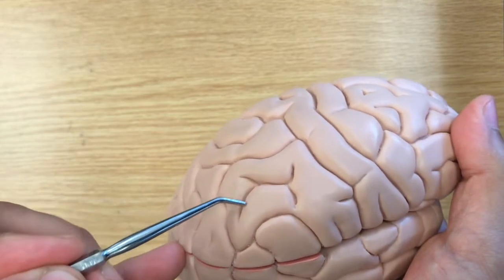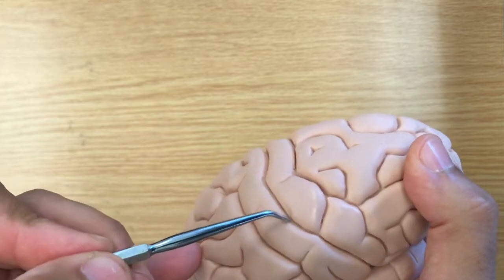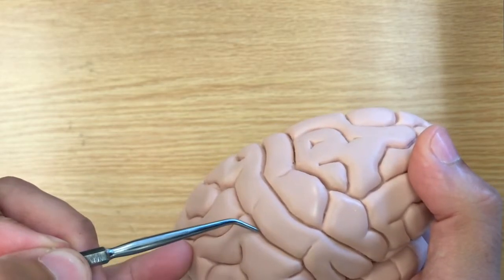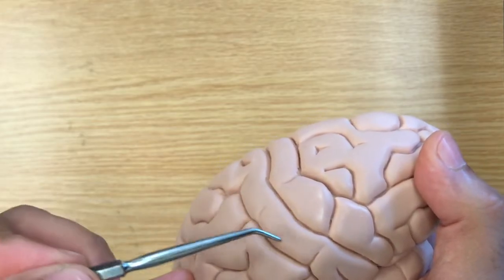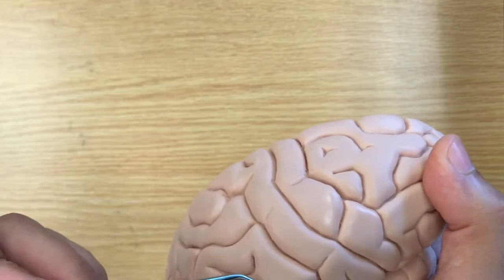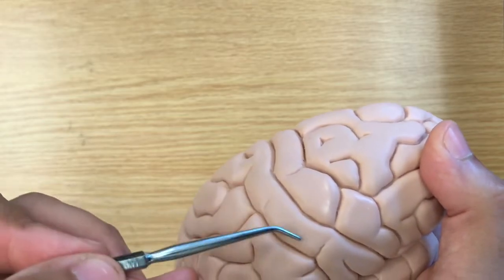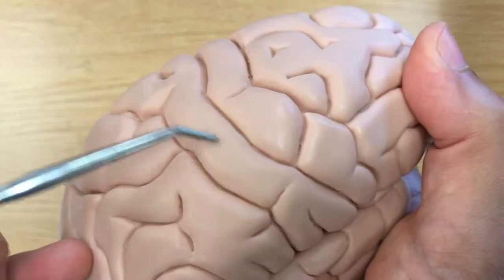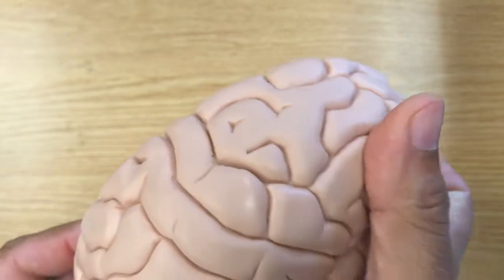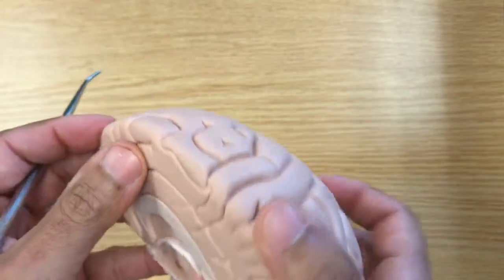This would be a sulcus. And if you want to say plural, these are sulci. One of these bumps would be a gyrus, and multiple are gyri. Gyrus and sulcus.